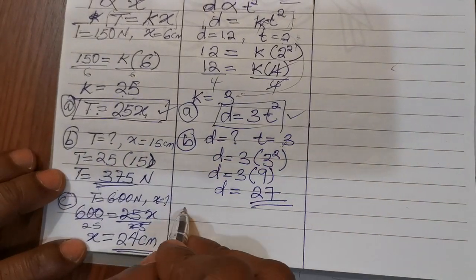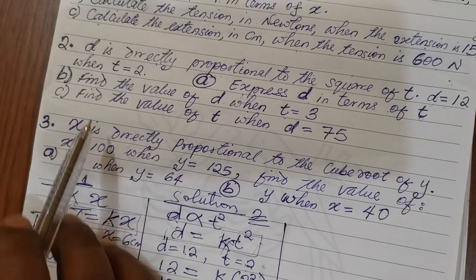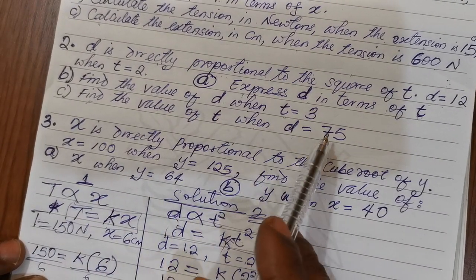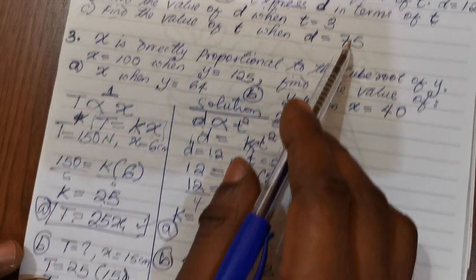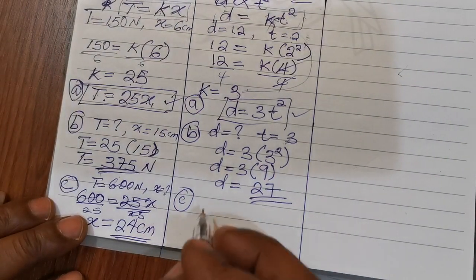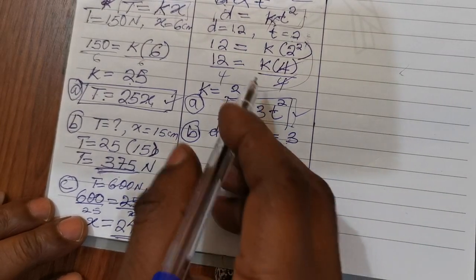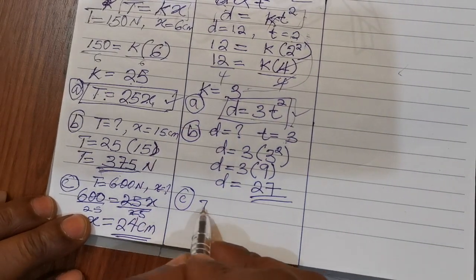Okay, now the c part says find the value of t when d is 75. We are looking for the value of t when d is 75.